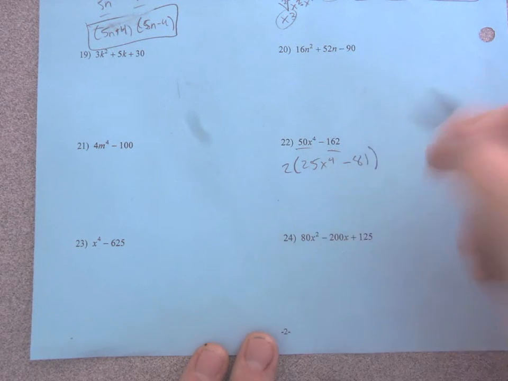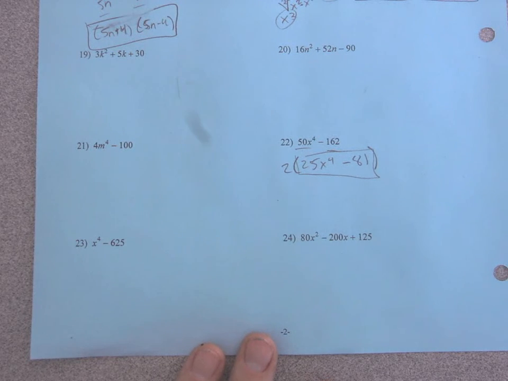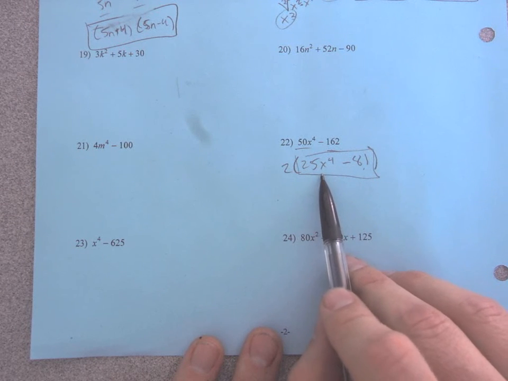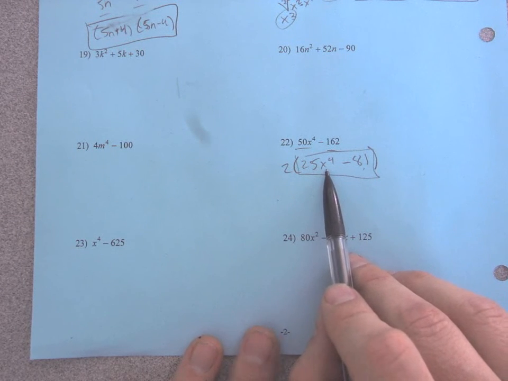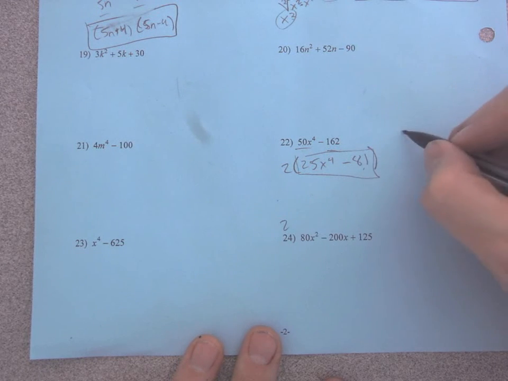So when I take out that 2, I'm left with this guy. Okay, so that's step 1. Now this is a difference of squares because that's 5 squared, and that's 9 squared, and this is x squared squared. It's kind of weird. So I have a 2 at the bottom. That's my greatest common factor. Let's focus on this guy: 25x to the fourth minus 81.